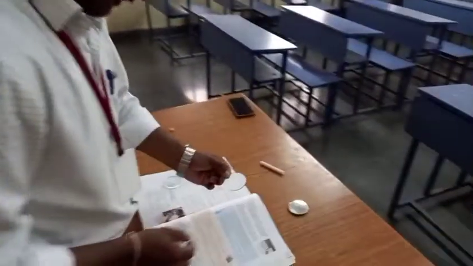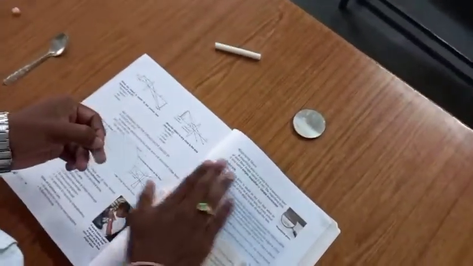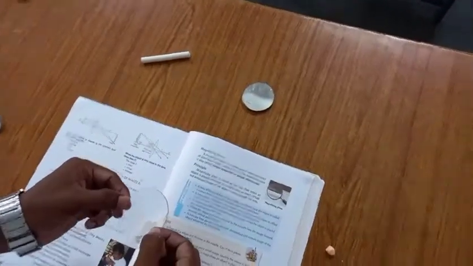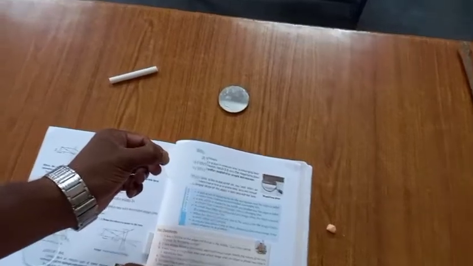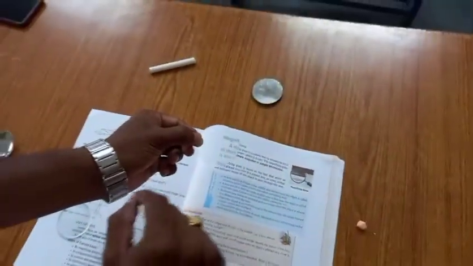See here in the textbook, these are the small letters they have mentioned. By looking through this magnifying glass, whatever they have written shows bigger, right? A magnifying glass is a convex lens.